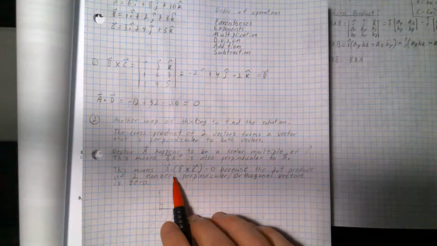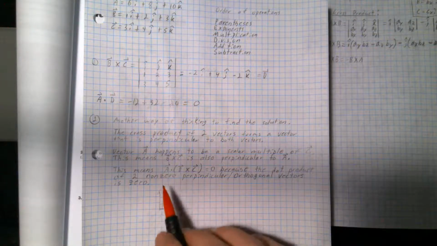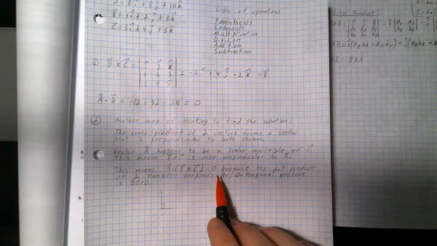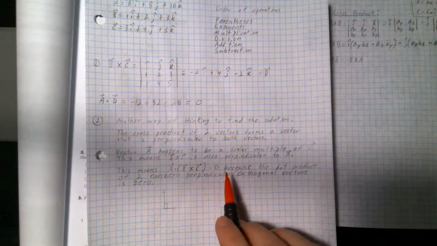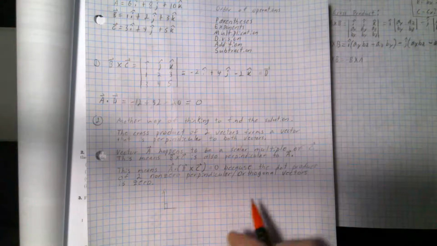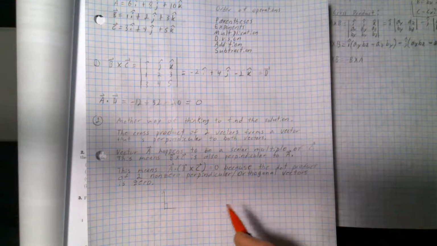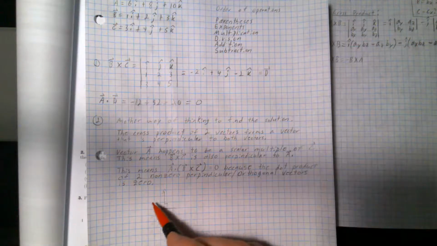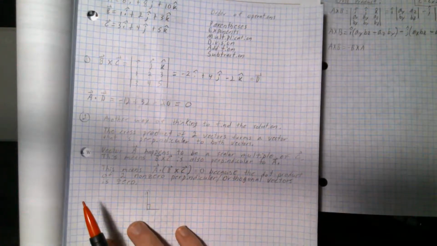Another thing you have to know is that because of this fact, the dot product of two non-zero perpendicular or orthogonal vectors is 0. So since you know these three facts, you'll know that that automatically is 0, and that will give you the solution. That's the quickest, if that's the way your brain thinks about these things most efficiently.